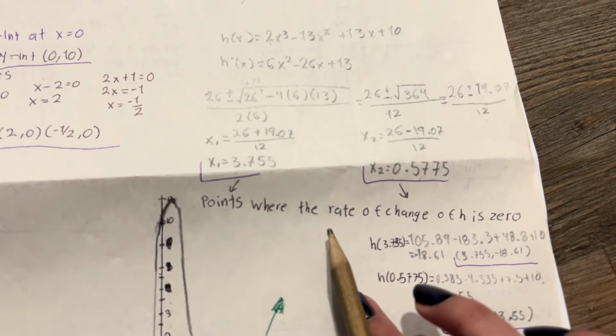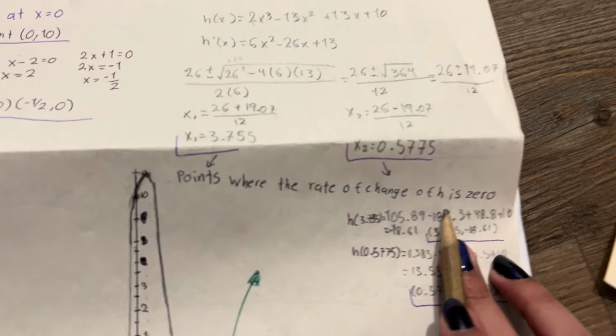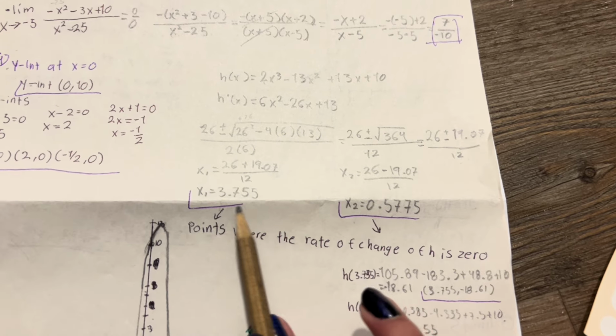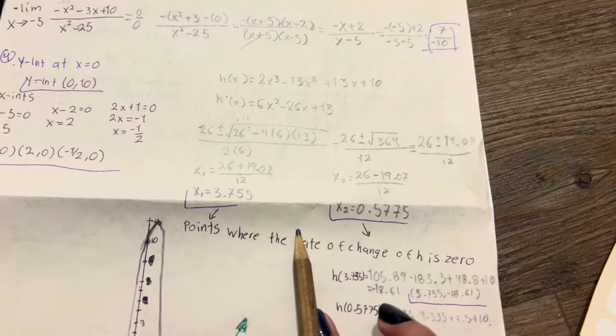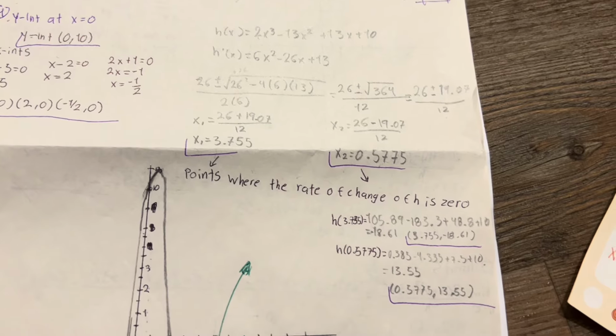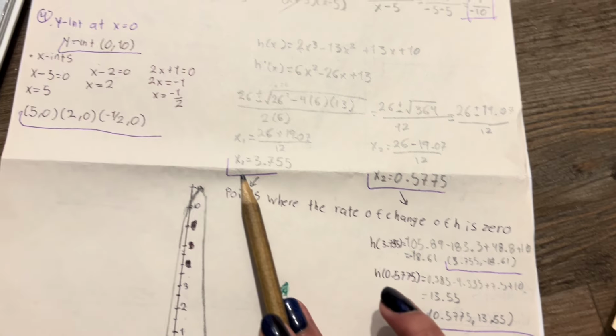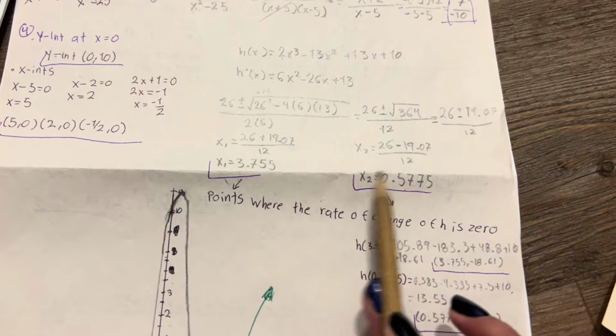These points are where the rate of change of h is 0, but now we need to find the y for these two x values. And how do we do that? We just replace the value of x in the function given.